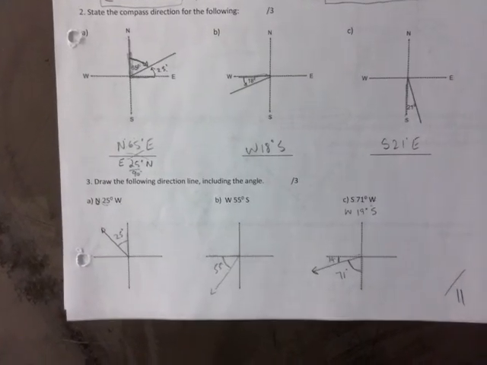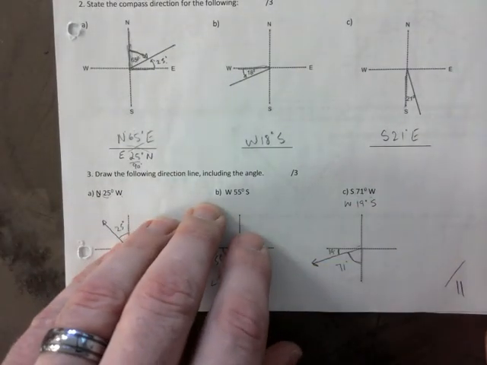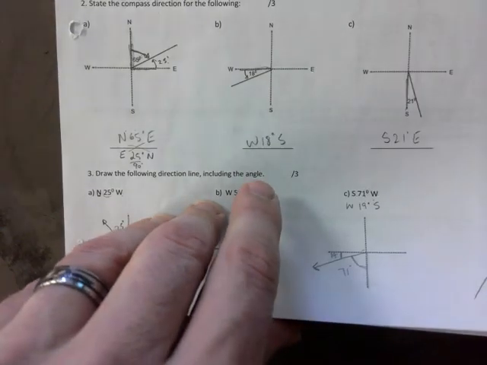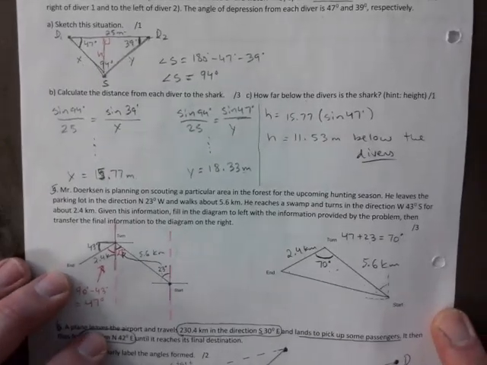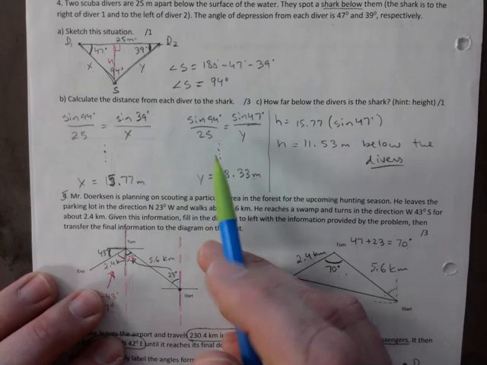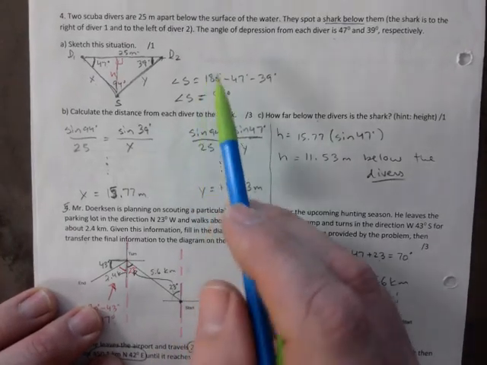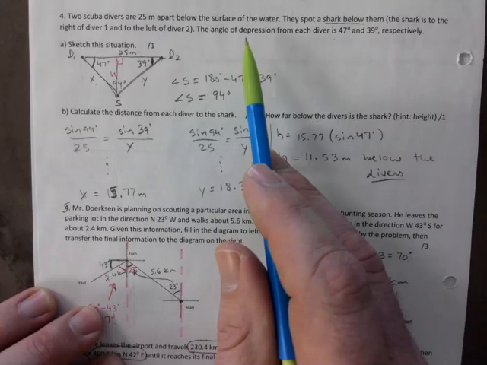1 mark for each of these. I hope that was okay. The challenge is going to be when I give you a word problem and ask you to solve it. That's when it's going to be harder. How was this one? I threw an angle of depression in here.